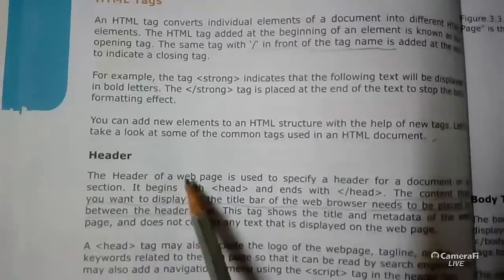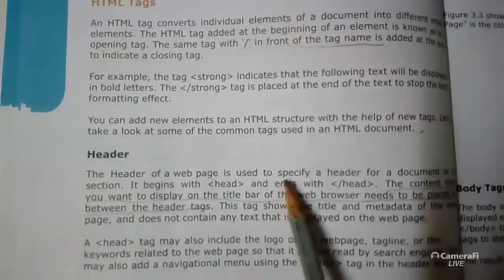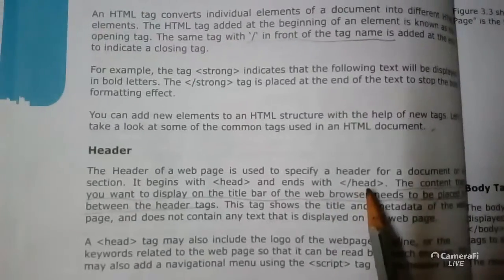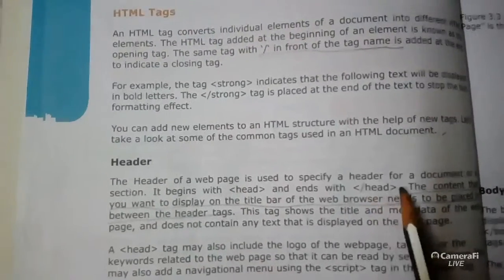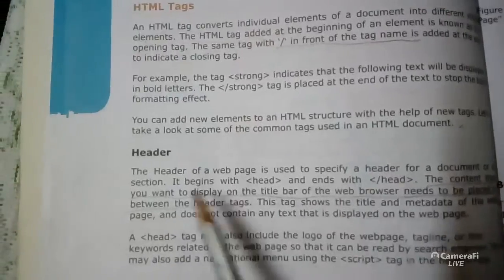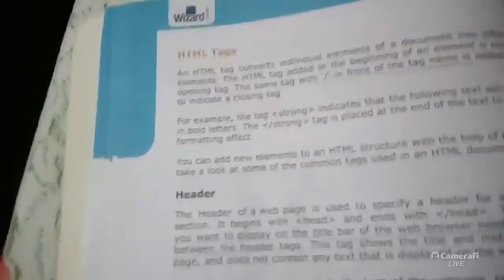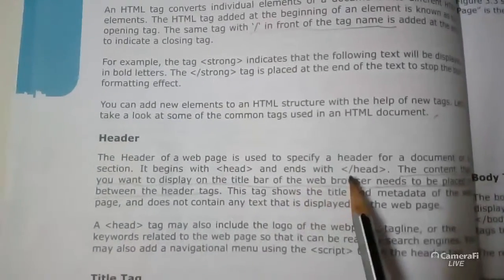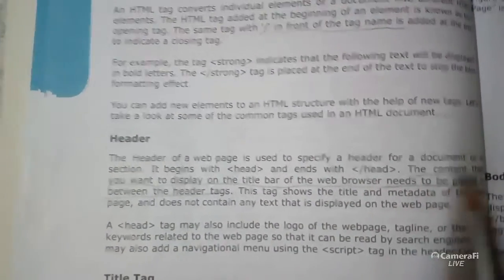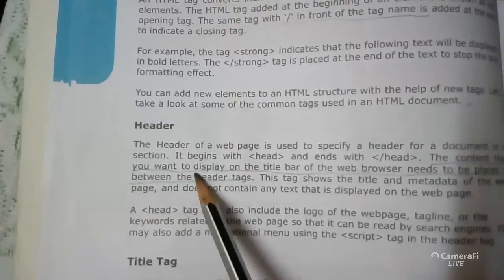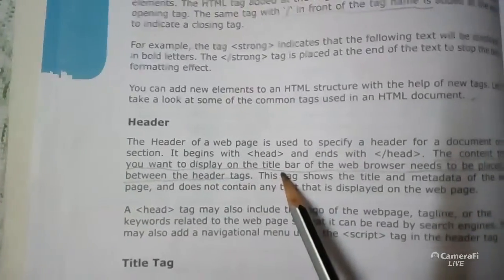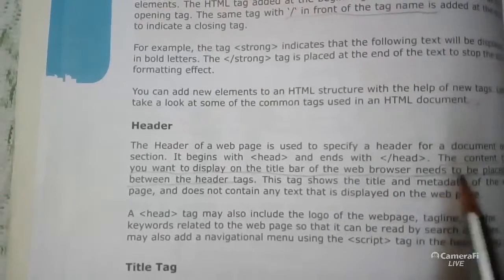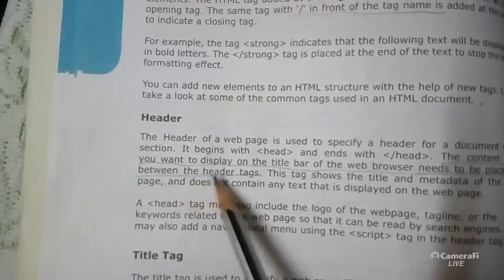Header. The header of a web page is used to specify a header for a document or a section. It begins with head and ends with /head. The content that you want to display on the title bar of the web browser needs to be placed in between the head tag.